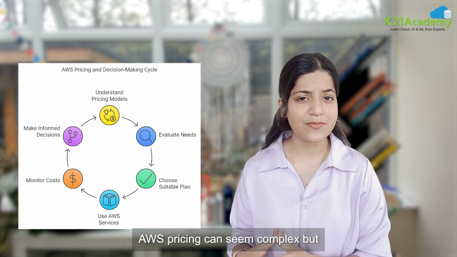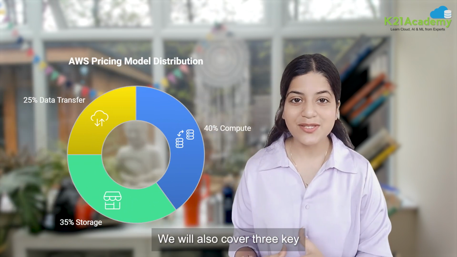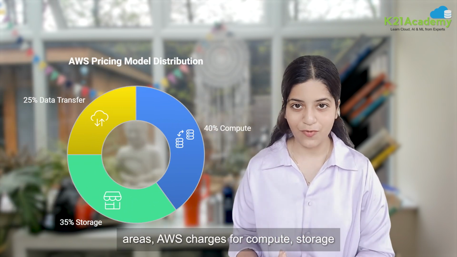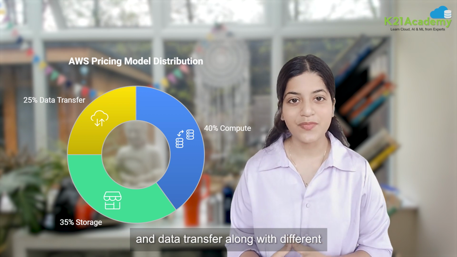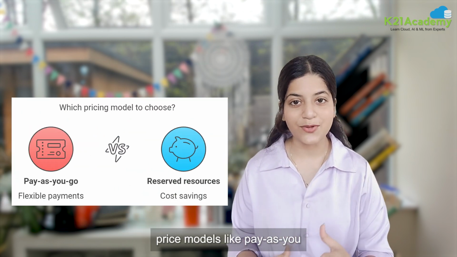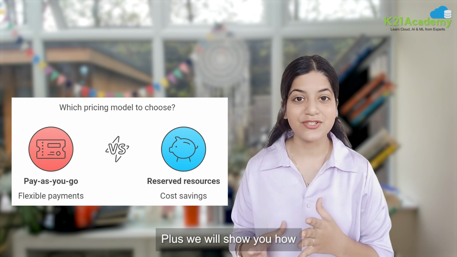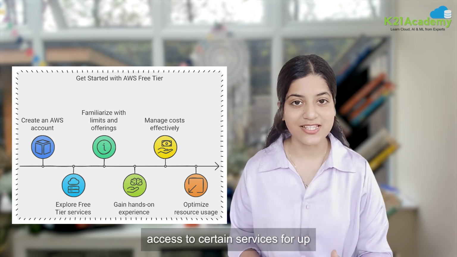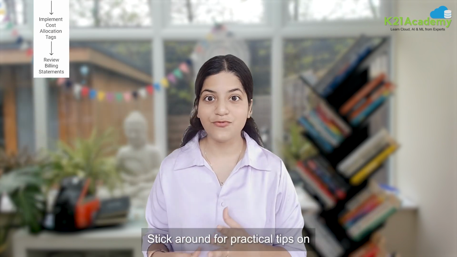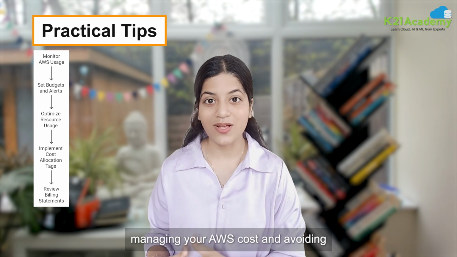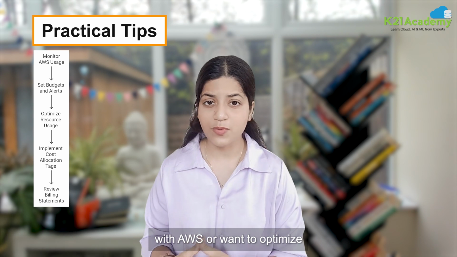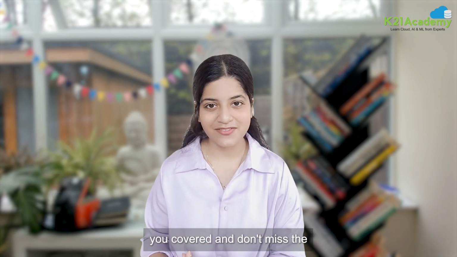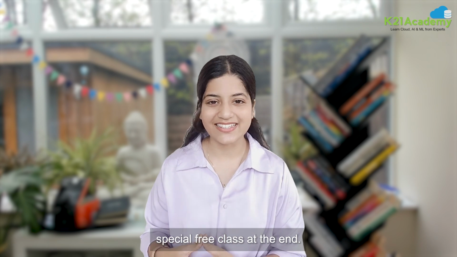AWS pricing can seem complex, but at the end of the session, you will understand exactly how it works. We will also cover three key areas: AWS charges for compute, storage, and data transfer, along with different price models like pay as you go and reserved resources. Plus, we will show you how you can get started with the AWS Free Tier, giving you free access to certain services for up to a year. Stick around for practical tips on managing your AWS cost and avoiding unexpected charges. Whether you are just starting out with AWS or want to optimize your spending, this video has got you covered. And don't miss the special free class at the end.